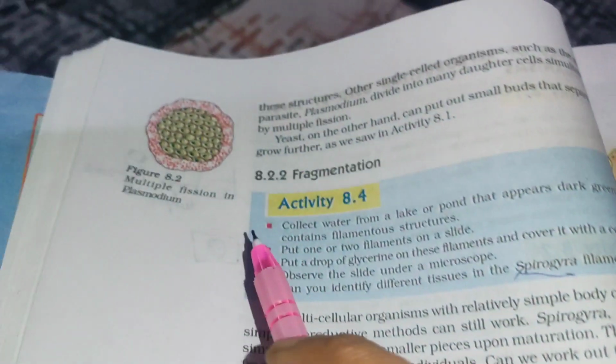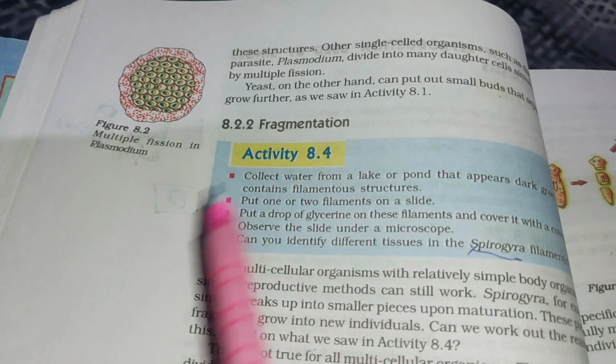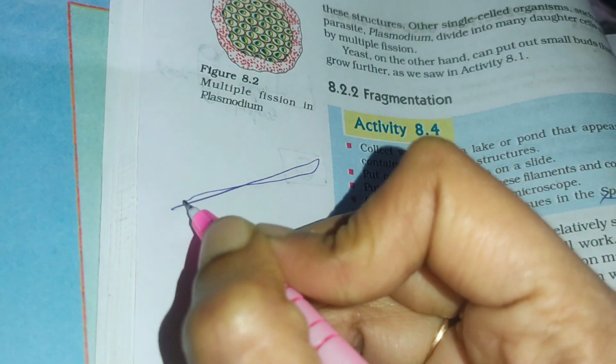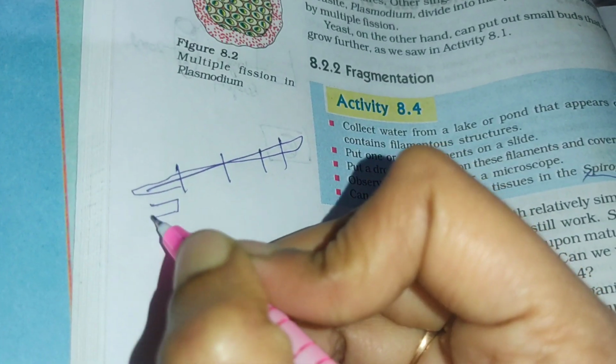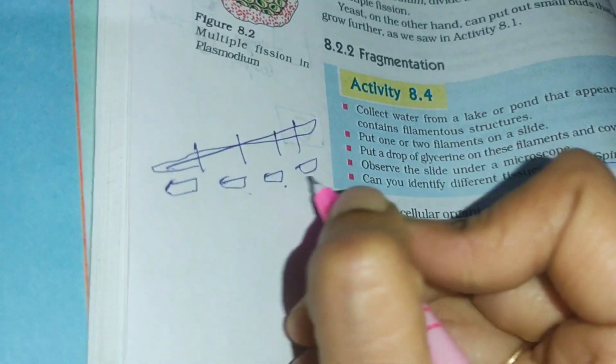So what is fragmentation? Fragmentation is nothing but the organism being divided into many small fragments, that's all. If it is Spirogyra, it is divided into many small fragments and individually each will grow into a new one. So that is the case.